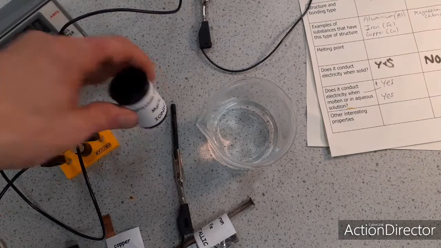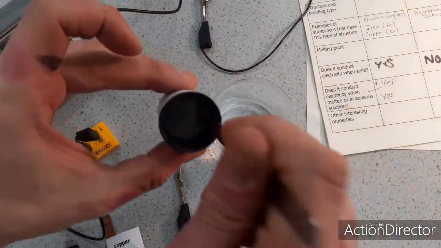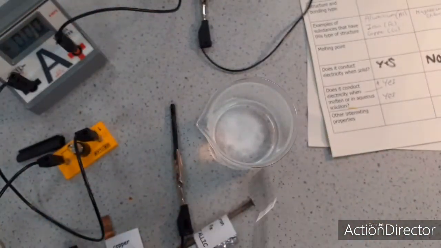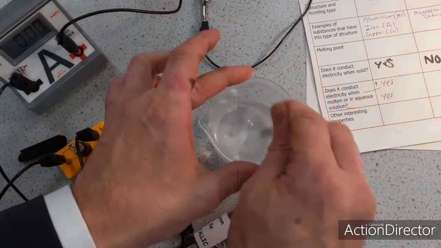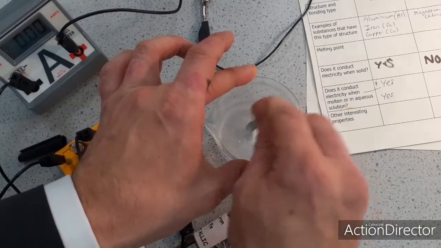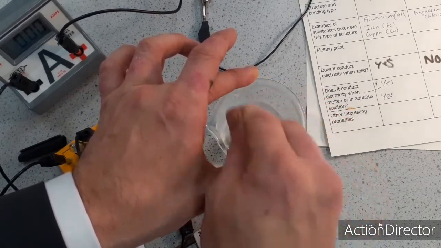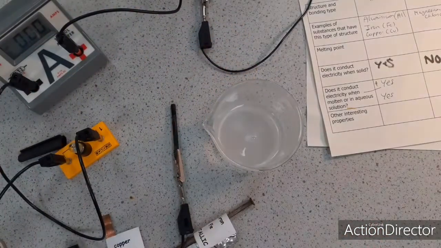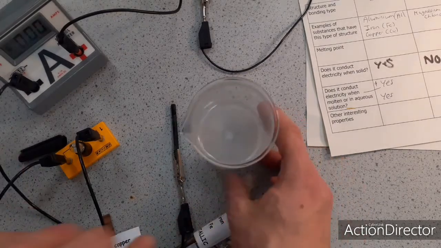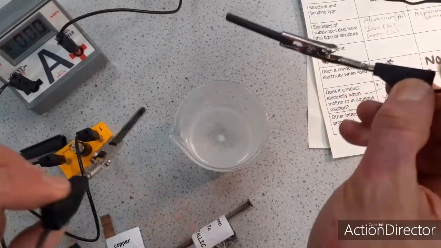I'm just going to take the magnesium chloride. I'm going to put a couple of spatulas full into water. And what actually happens is the ionic lattice splits up and the ions become part of the liquid. And because the ions have become part of the liquid and the ions are charged, I've got charge that can flow. So we should see charge flowing, it should conduct.